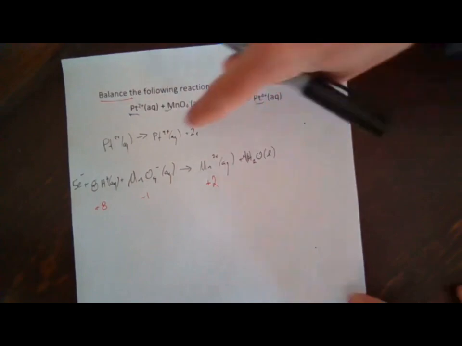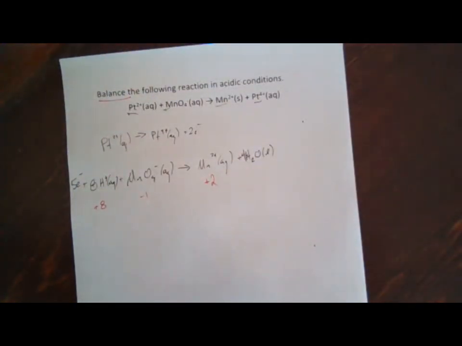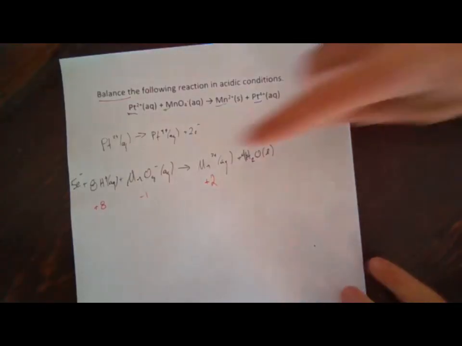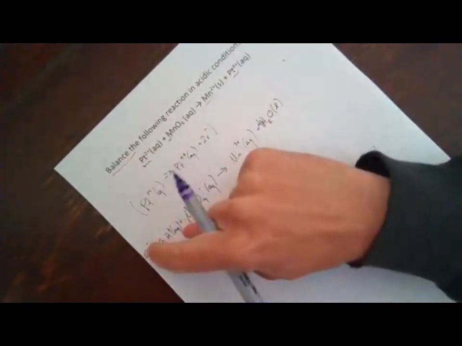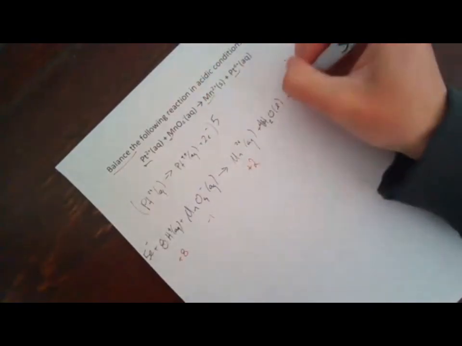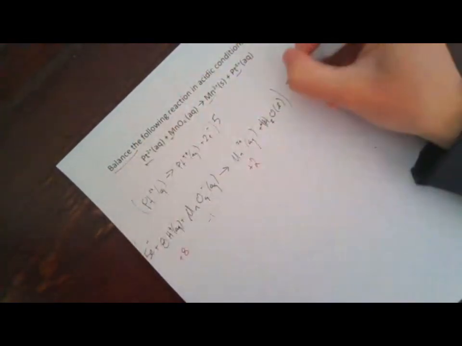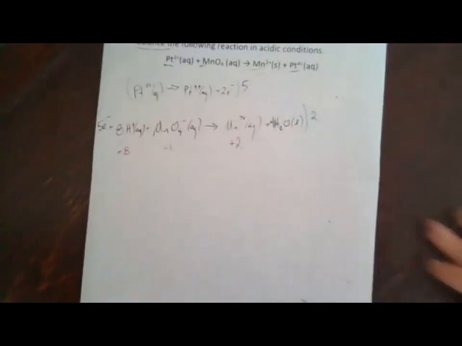Now, because the electrons are going to leave this reaction and go into this, they need to be the same amount. So 2 and 5, those are different numbers of electrons. So how I can combine them is just multiply each half reaction by that other term. So this can be multiplied by 5. This can be multiplied by 2. And then I'm going to combine them overall.